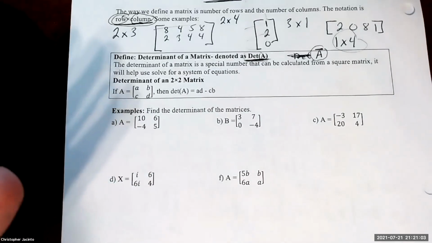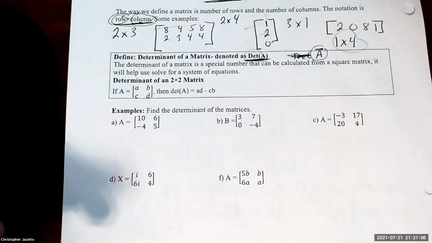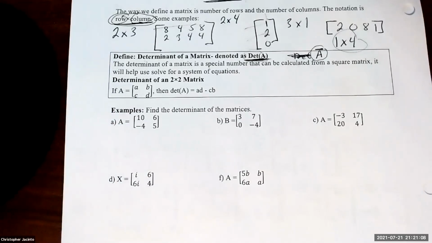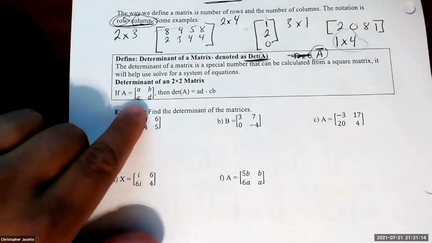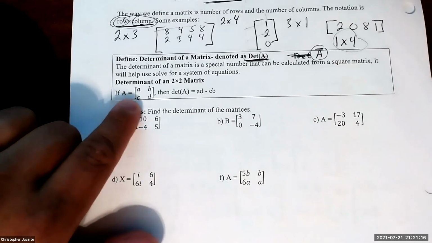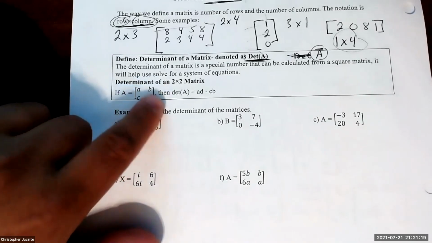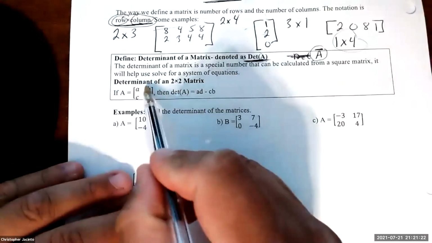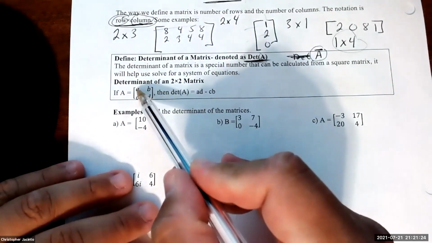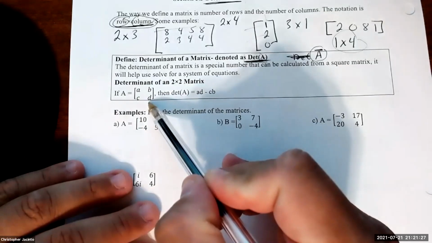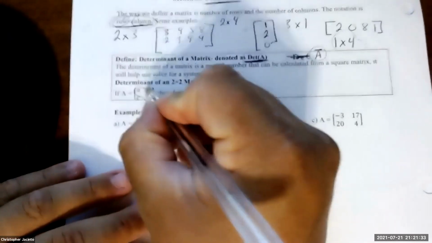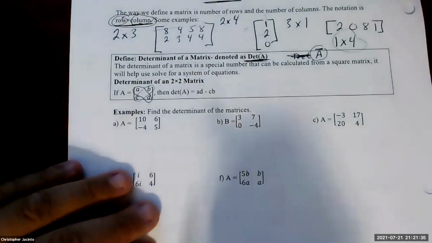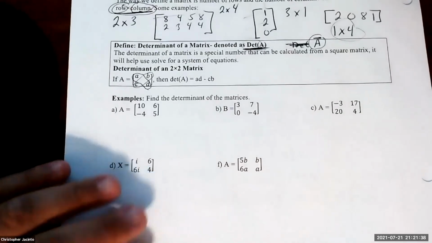We're going to find this determinant and use it to solve a system of equations. Now, to find the determinant of a 2 by 2 matrix, remember a 2 by 2 means 2 rows and 2 columns, essentially like this. We'll call matrix A this whole thing here. The determinant of this matrix is A times D minus C times B. You can think of it as multiplying the diagonals together and then subtracting them. That's essentially the determinant of a matrix, and it's just a single number that defines the matrix.